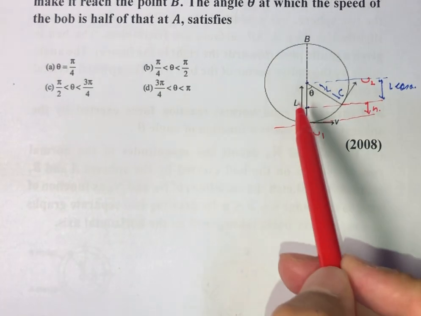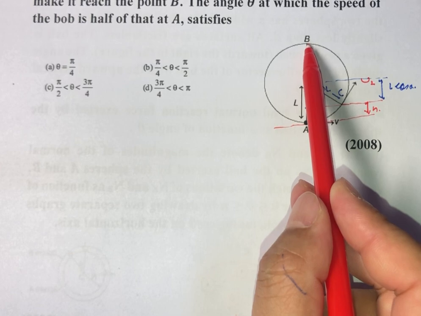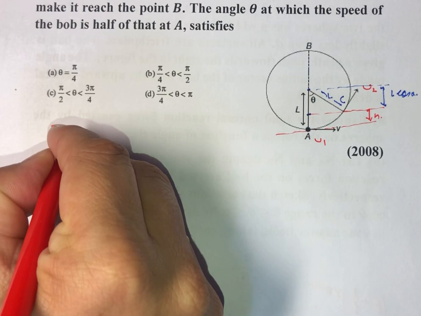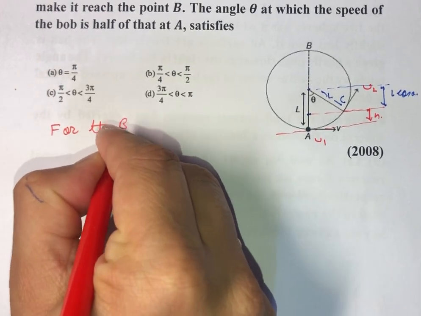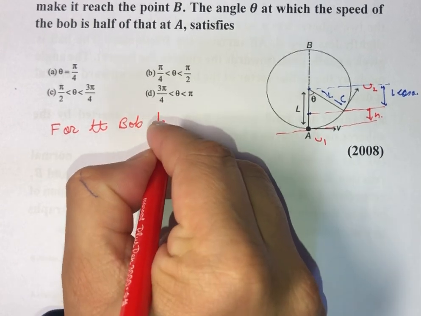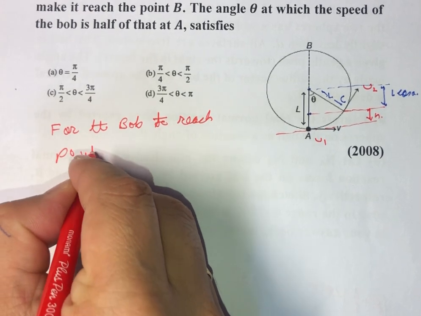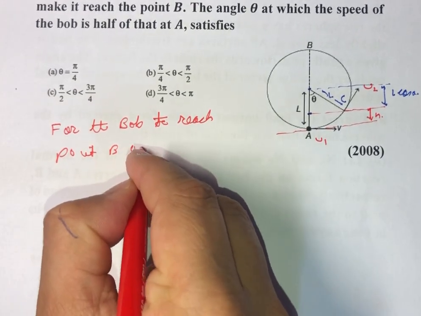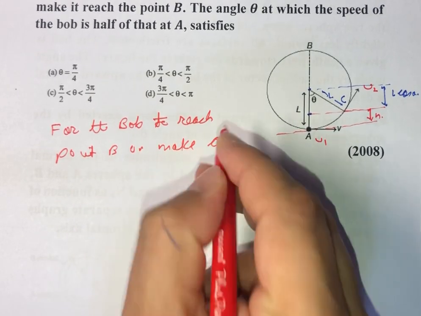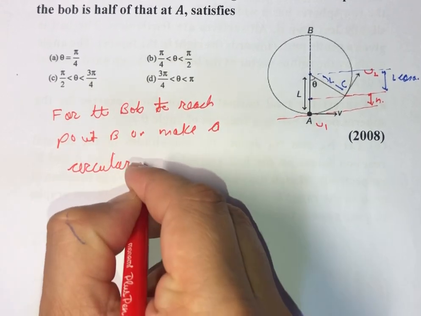It is given that the velocity applied at A is sufficient for the bob to reach point B, or make a circular loop.